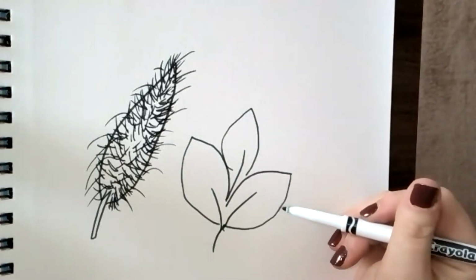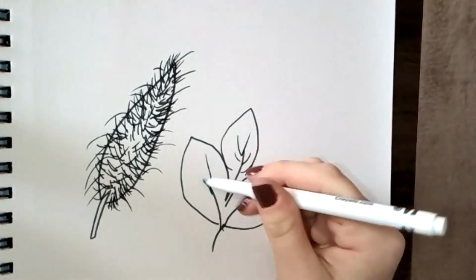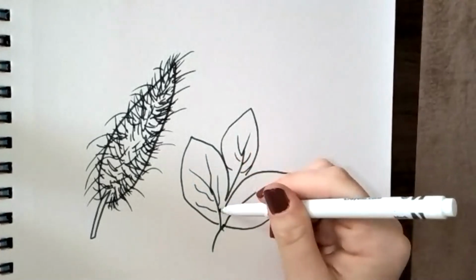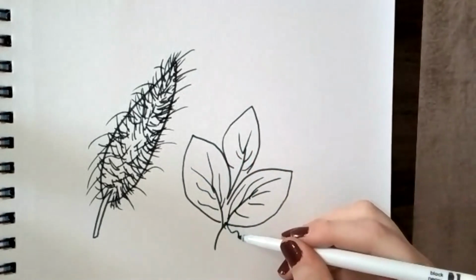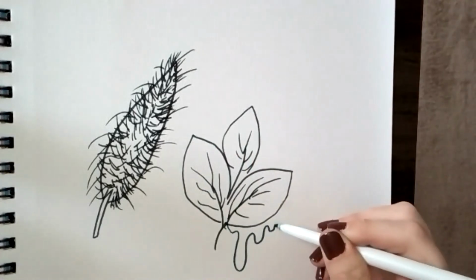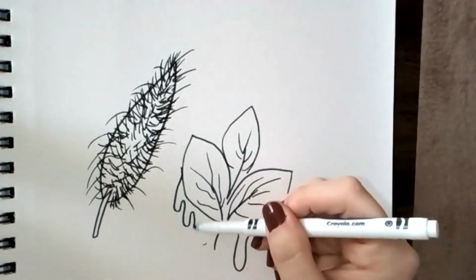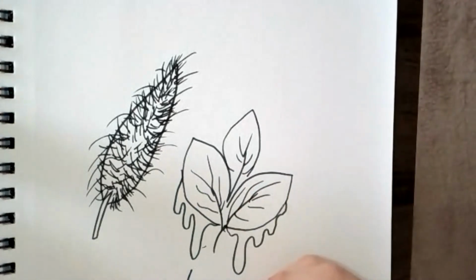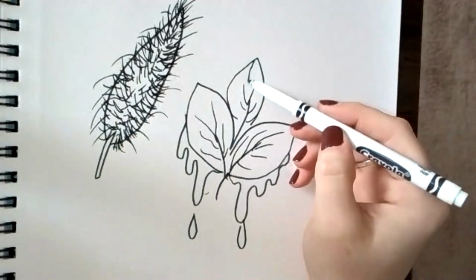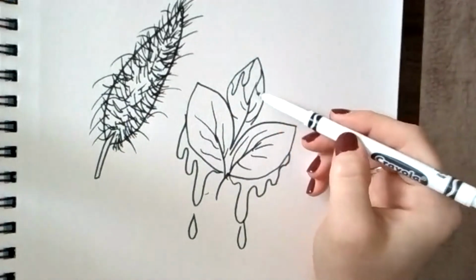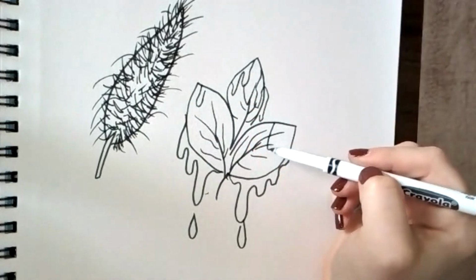So for this leaf, let's make it look wet. So I'm just adding my veins of my leaf. And then I'm going to make it look like it's dripping. So it looks wet. Maybe it just rained outside. Could you draw a wet leaf?